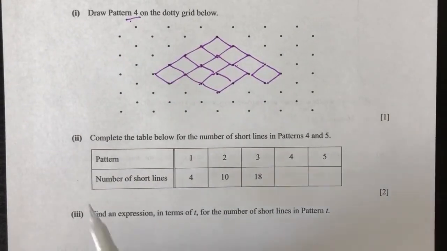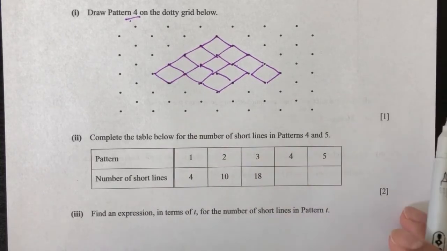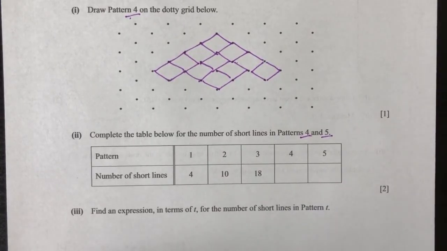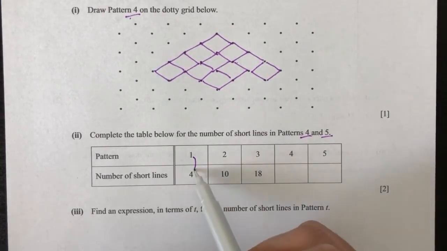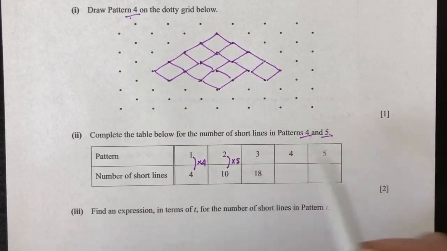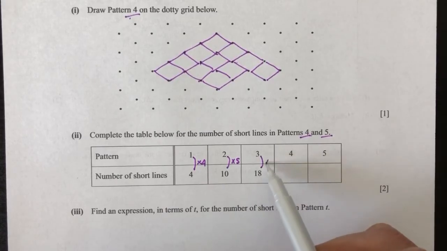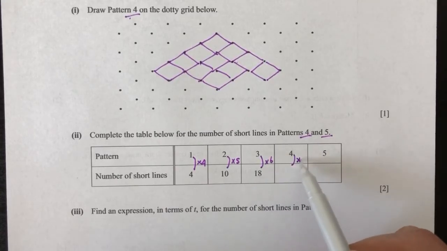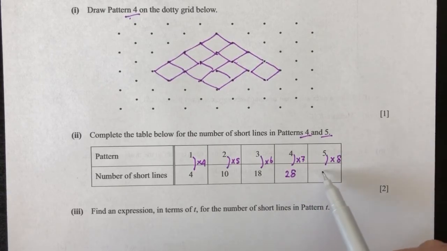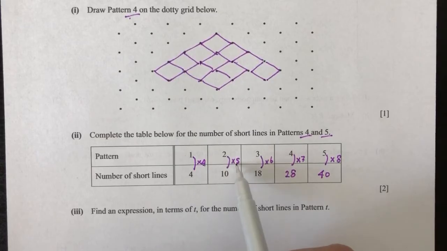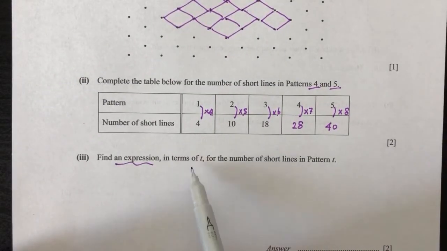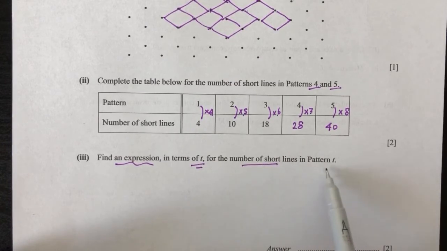Now for this one, complete the table below for the number of short lines in pattern 4 and 5. So we observe to see what's happening. Here we have 1 times 4 is 4, 2 times 5 is 10, 3 times 6, so 4 will have times 7, and 5 will have times 8. That will be 40 because 4, 5, 6, 7, 8. Okay? Now part 2, find an expression in terms of t for the number of short lines in t.